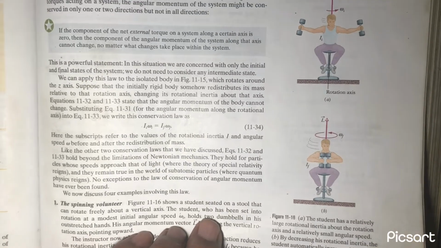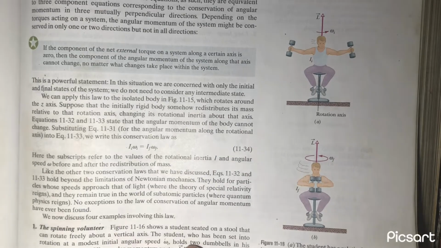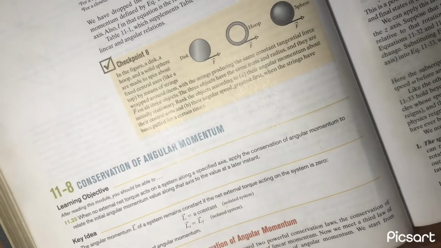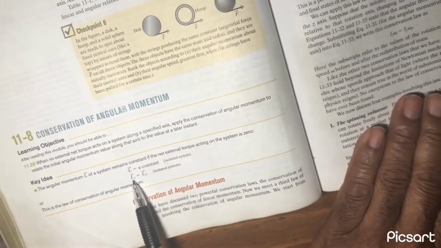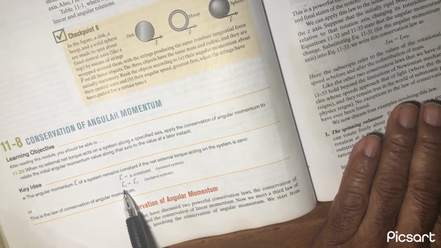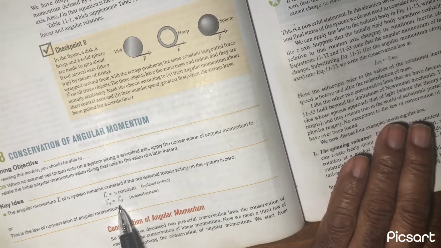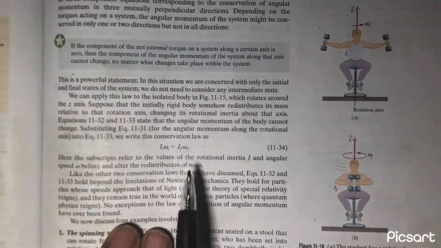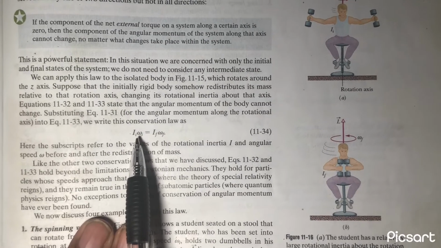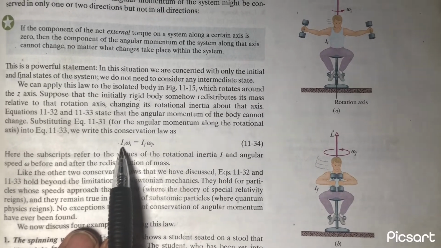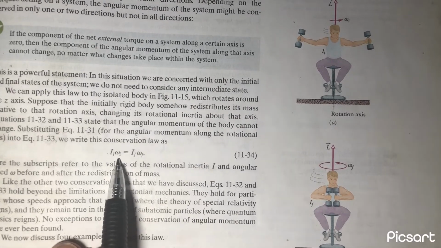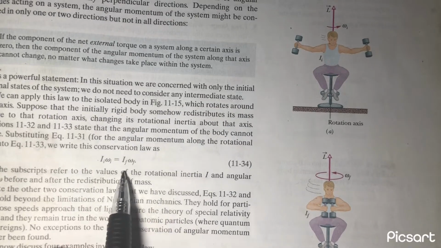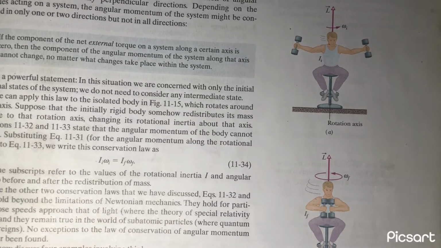Okay, we're doing Chapter 11, Module 8, Conservation of Angular Momentum. We've got our key ideas here. Angular momentum initial equals angular momentum final. And in the problem I chose, I'll actually be using this formula here: inertia initial times the angular velocity initial is equal to inertia final times the angular velocity final.